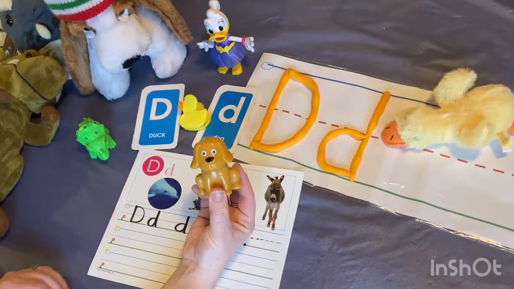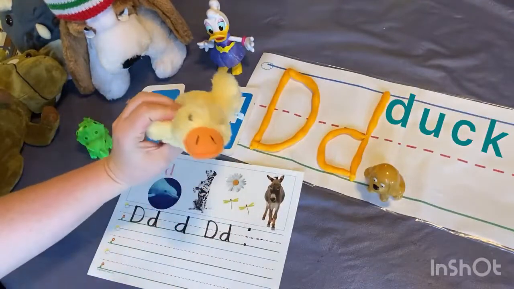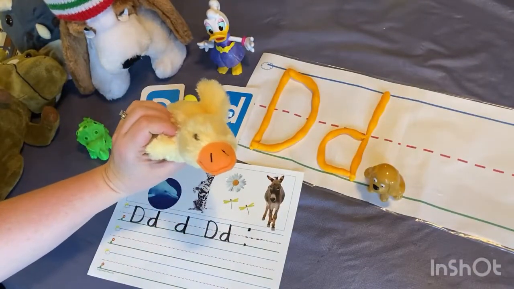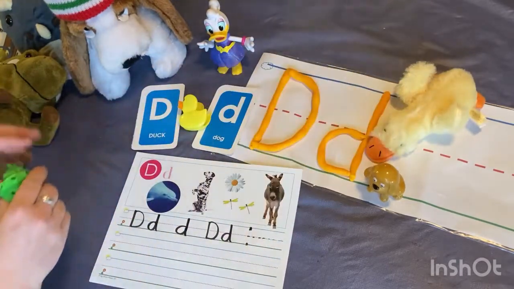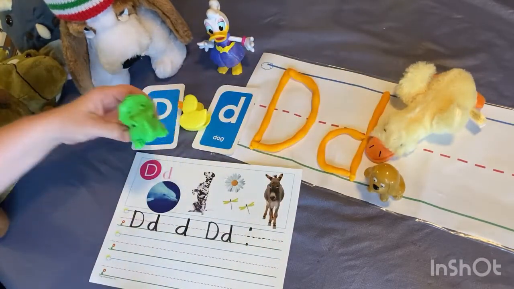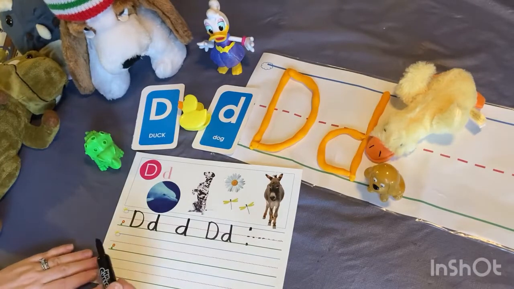There's another dog and a quacking duck. It's a duck. And one more dinosaur. Let's make some capital D's.